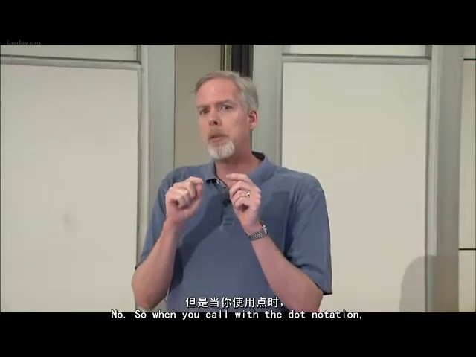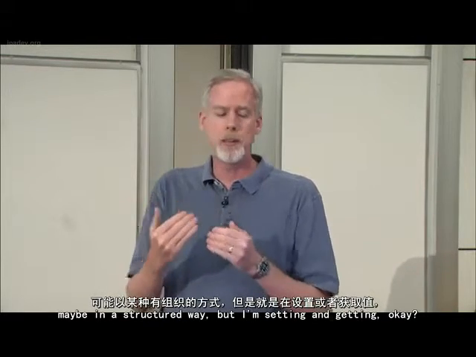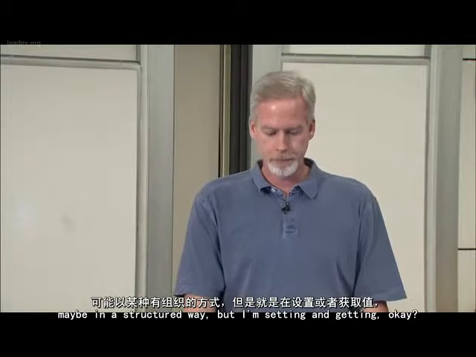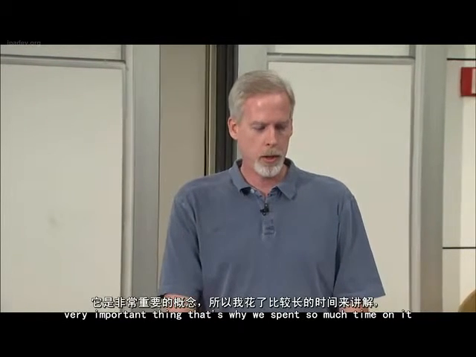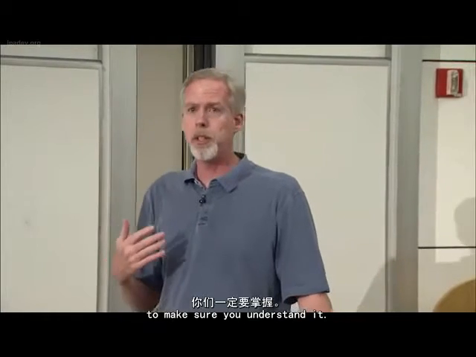So when you call with the dot notation, it says I'm setting and getting information. Maybe in a structured way, but I'm setting and getting. Okay? So that's properties. Very important thing. That's why we spend so much time on it, to make sure you understand it.